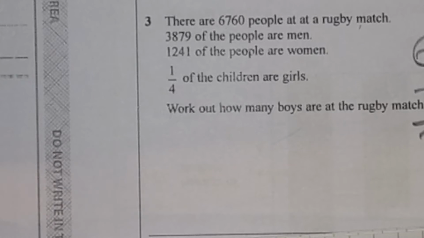6,760 people at a rugby match. 3,879 of the people are men. 1,241 of the people are women. A quarter of the children are girls. Work out how many boys are at the match.